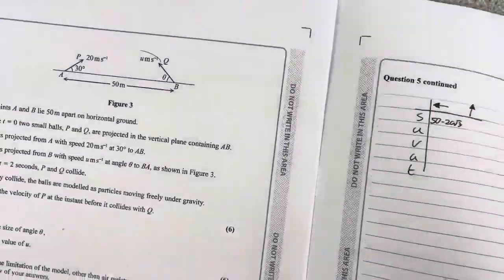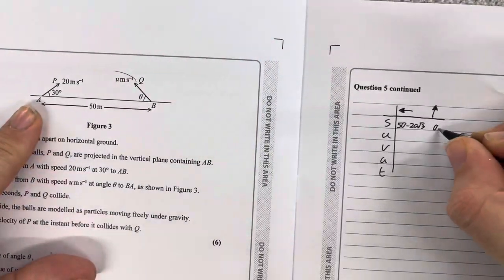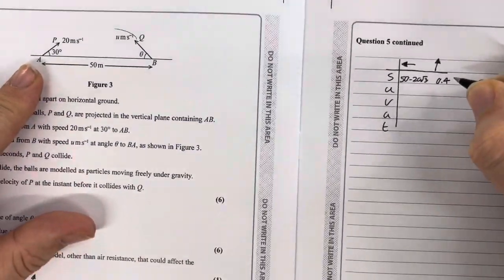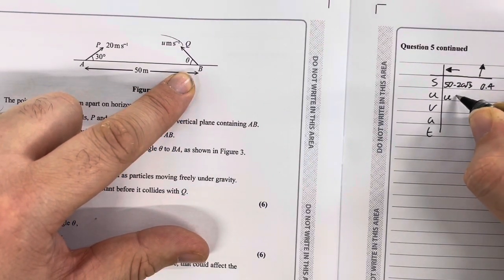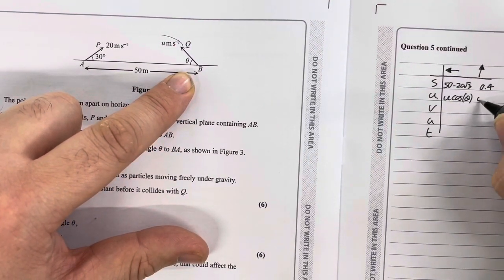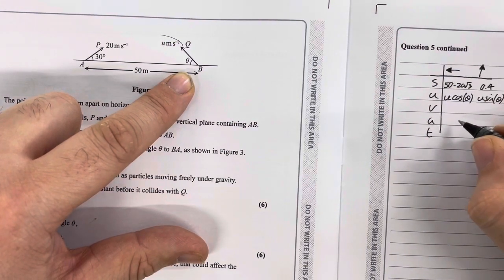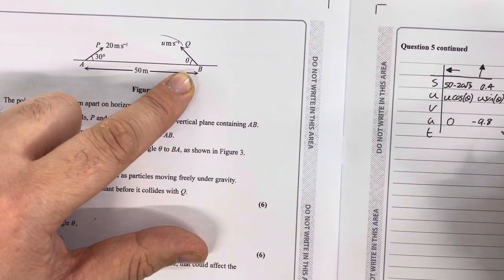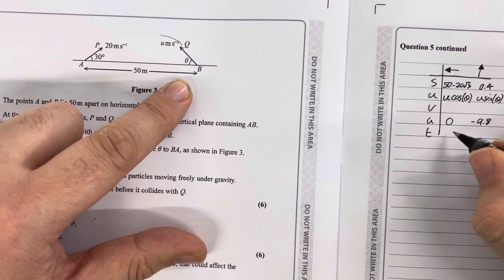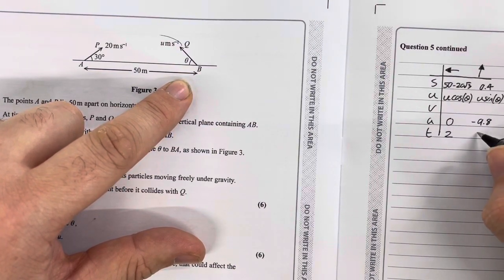Vertically, they're both going to have travelled the same vertical distance, 0.4, because they're both colliding and they both start at 0, so they're both travelling upwards to 0.4. Initial velocity is u cos theta horizontally and u sine theta vertically. I don't know the final velocity. Acceleration, again, that's 0 minus 9.8. And the time t is 2.